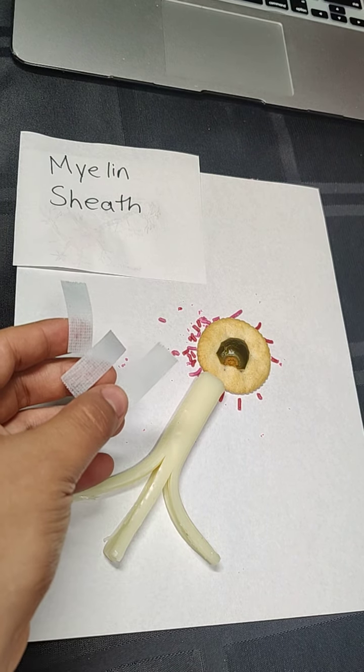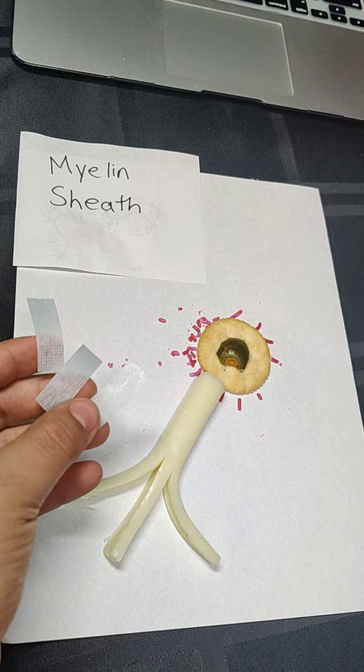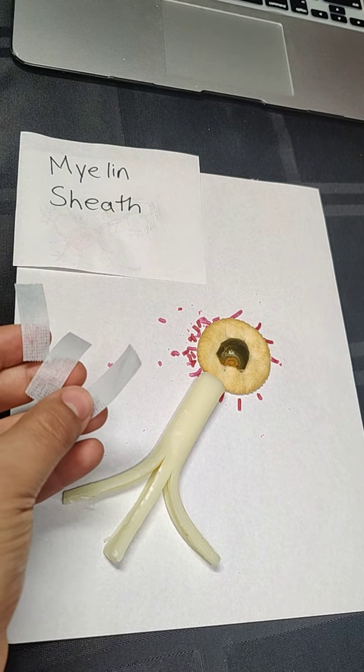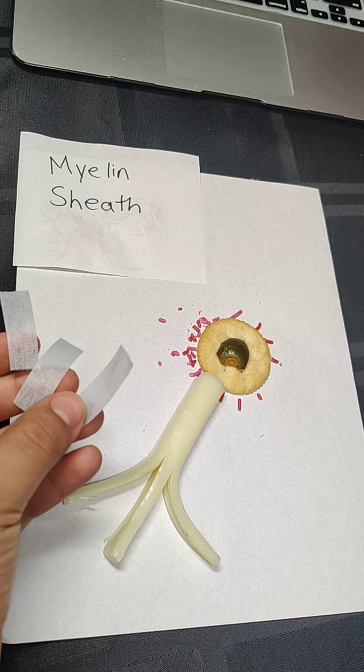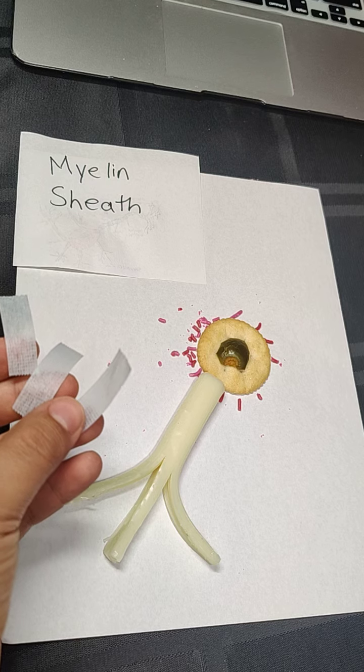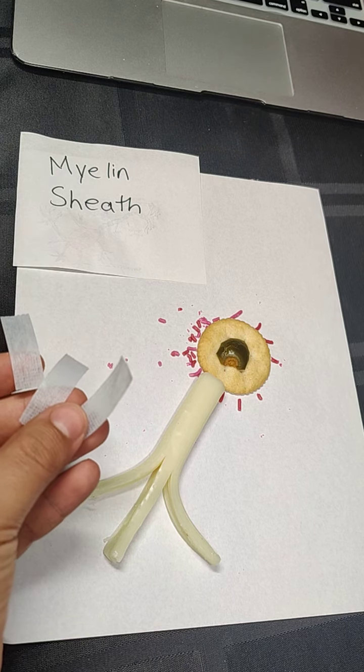This is the myelin sheath. The main function of the myelin sheath is to increase the speed at which impulses are carried along the myelinated fibers. The smaller the myelin itself, the slower the messages are sent along the neuron.